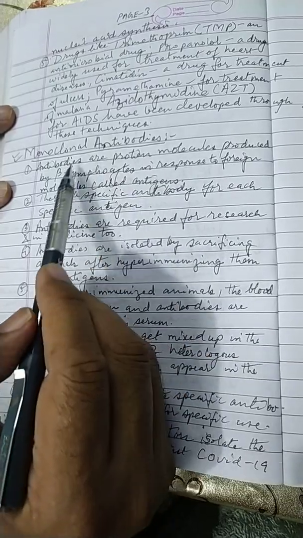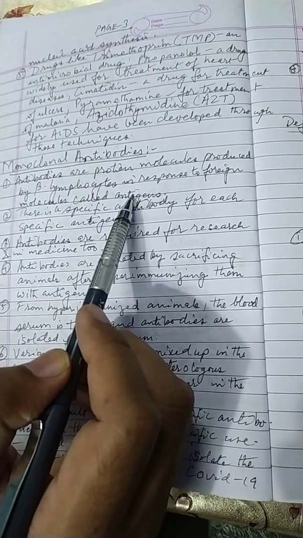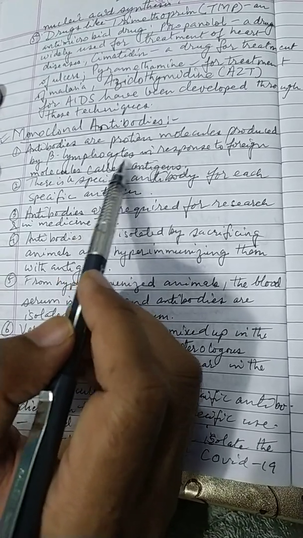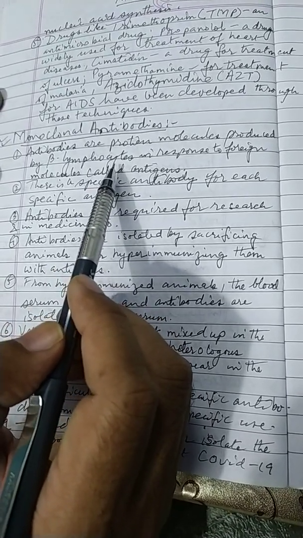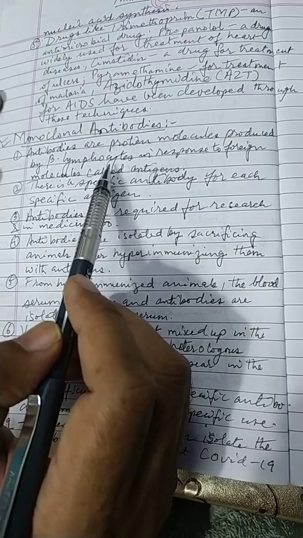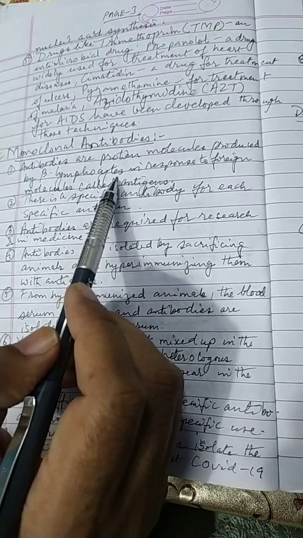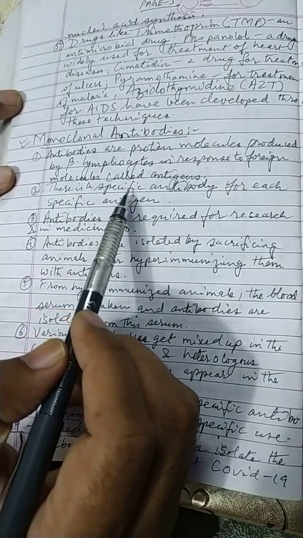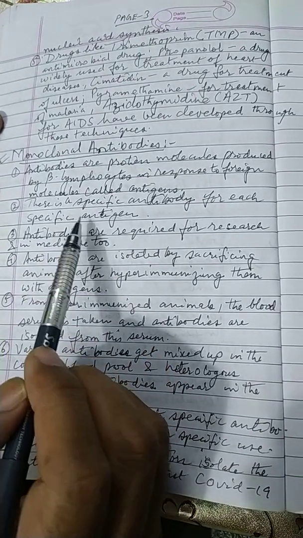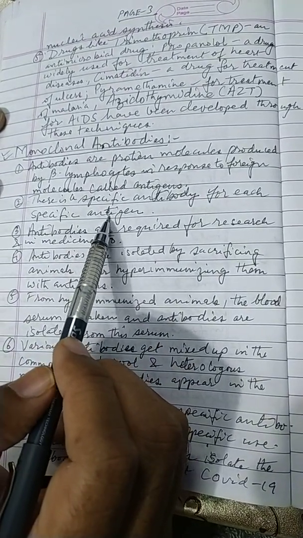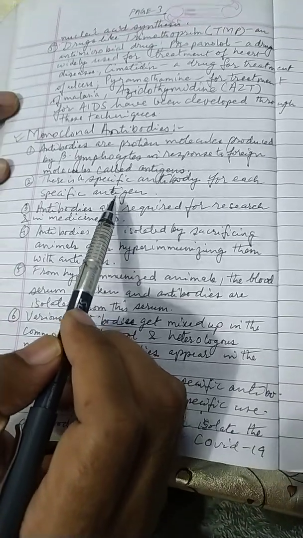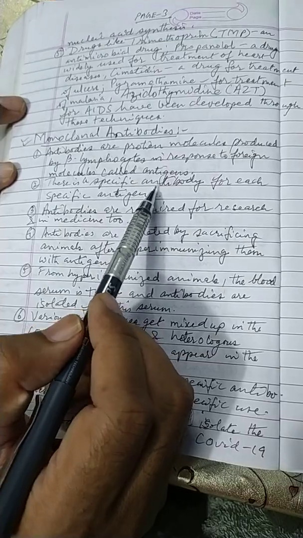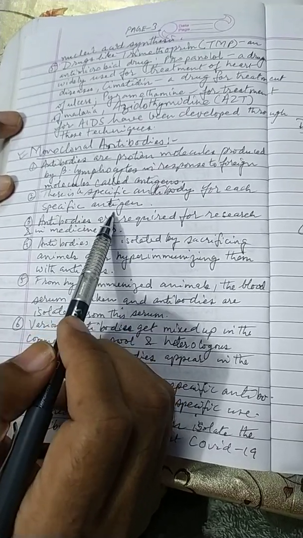Children, we had studied this before in junior classes, that when antigens are introduced into the body, then our body sends soldiers against these antigens to fight them. So we see there is a specific antibody for each specific antigen. Whatever enemy enters a body, according to the enemy, the correct antibody or the correct soldier is sent to fight it.